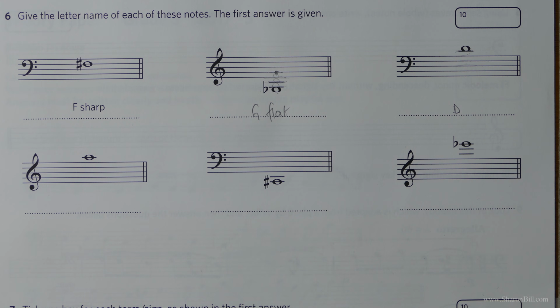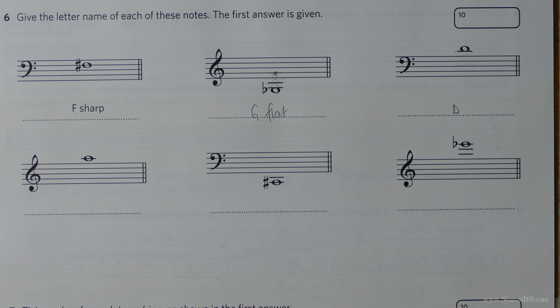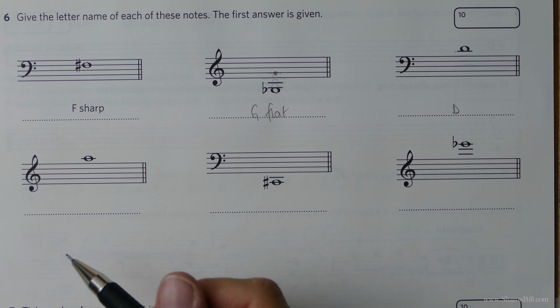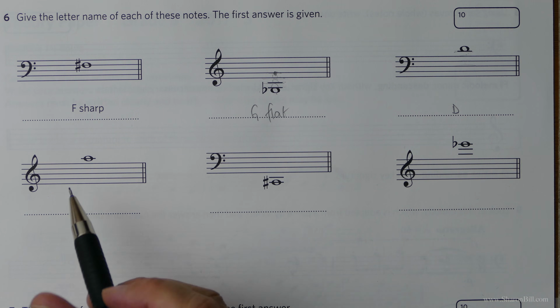So if you've not had a go at these, I suggest you just crack on and have a go at those, and then we'll check through them together. So I'm hoping you've had a go. We'll just check through these last few.